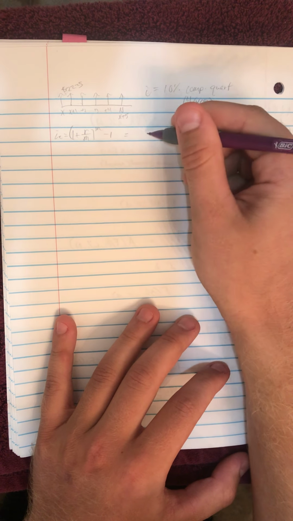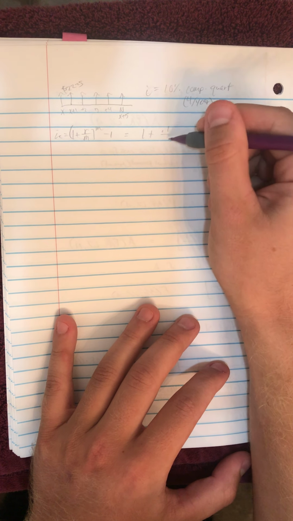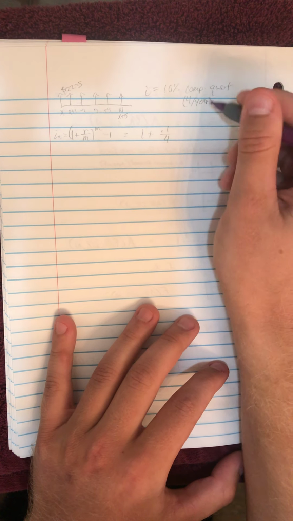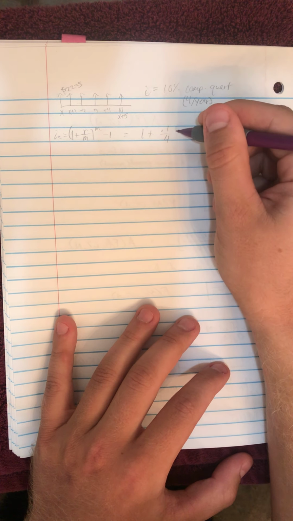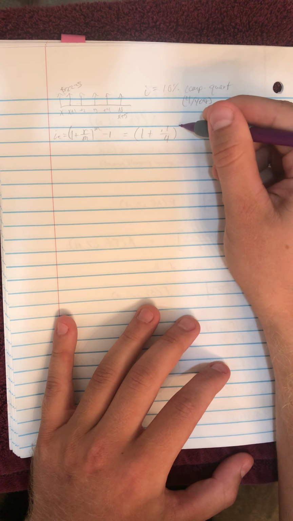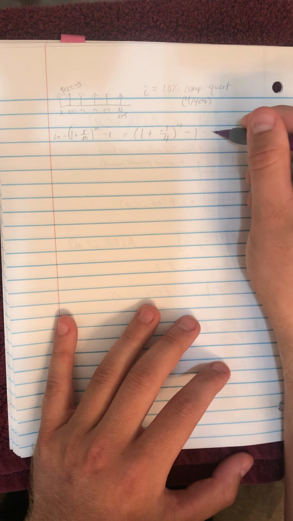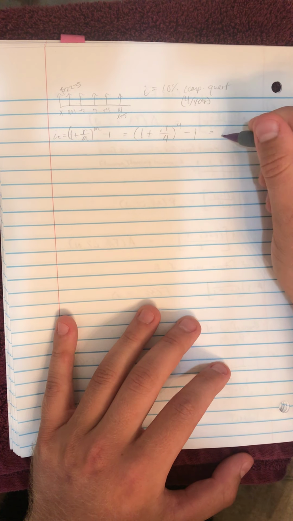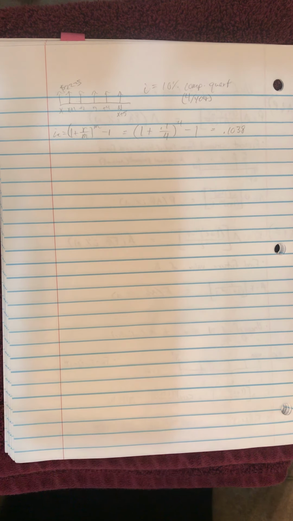So plugging that in, we get 1 plus 0.1 over 4, which is the amount. M is the amount of compoundings per year, or payment period, and then to the power of 4 minus 1. So this will give us 0.1038 as the effective interest rate.